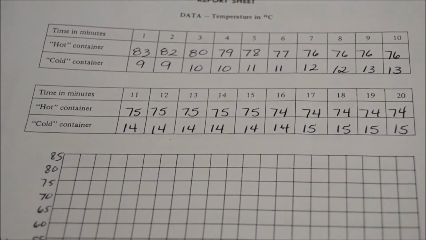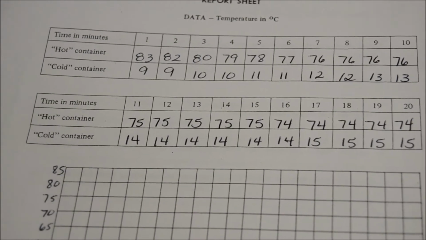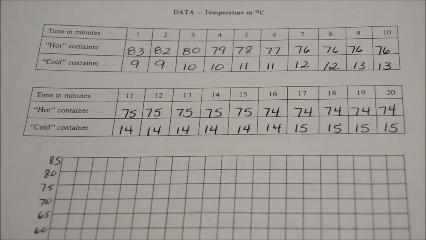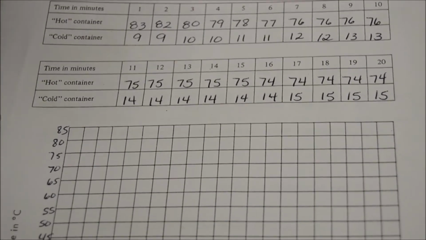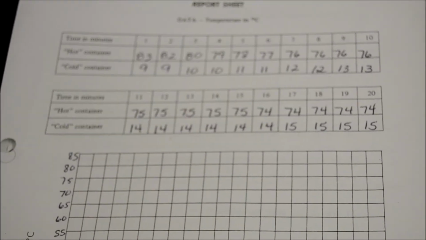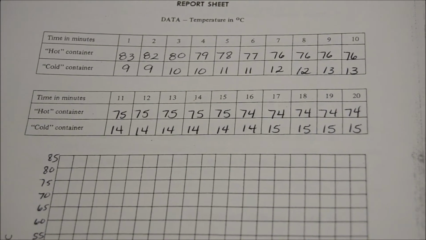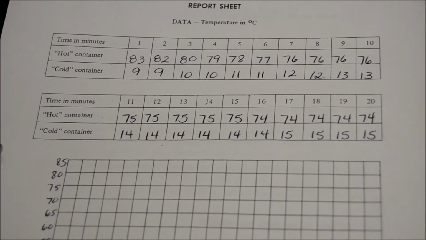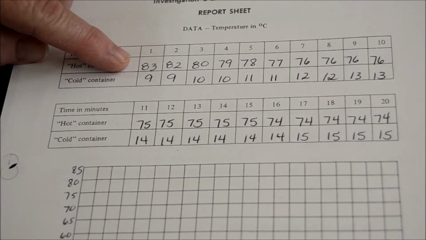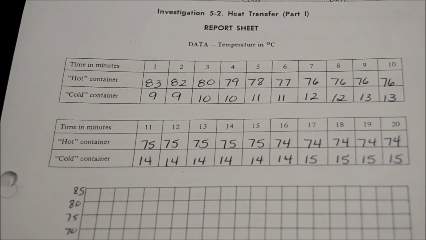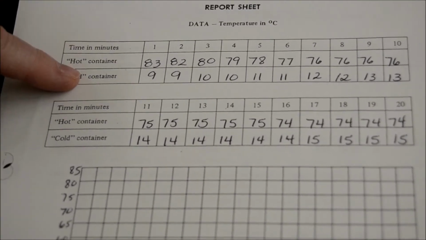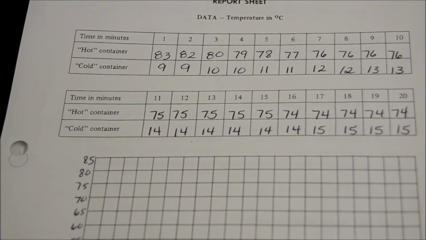All right, 20 minutes has elapsed, and here's the data. Notice that the cold took a little longer to heat up than the hot to lose. One question for you: did the hot lose as much as the cold gained? In order to figure that one out, you'd have to do a little quick math. On the hot, you went from 83 degrees to 74 degrees, a difference of 9 degrees Celsius. So the hot lost 9 degrees Celsius and the cold went from 9 to 15, so it gained 6.